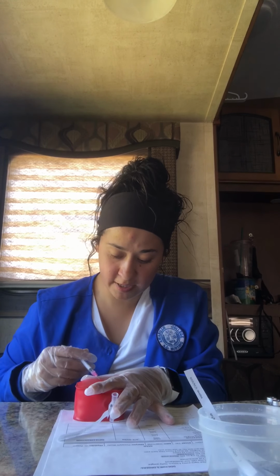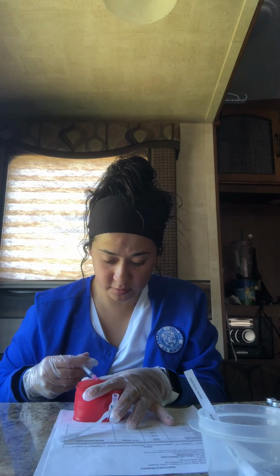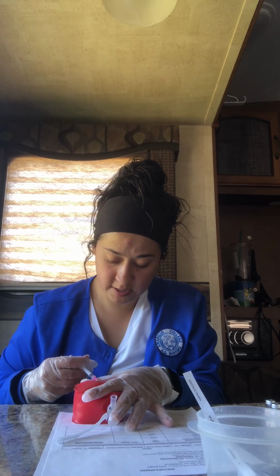I then have the TB test, which is intradermal. I can give it in the forearms, anywhere away from a tattoo. So I would then clean the area. I want to pull the skin apart. I would then go in at a 10 to 15-degree angle. I want to make sure that there's a little bubble. Once I do that, I'm okay to administer the med. I would then discard in the sharps container.